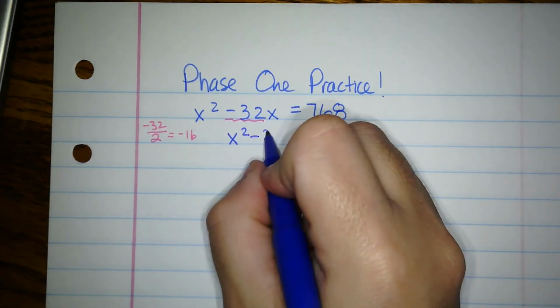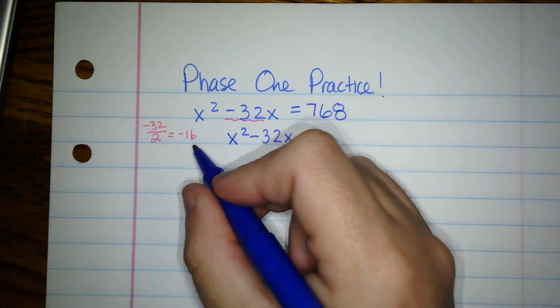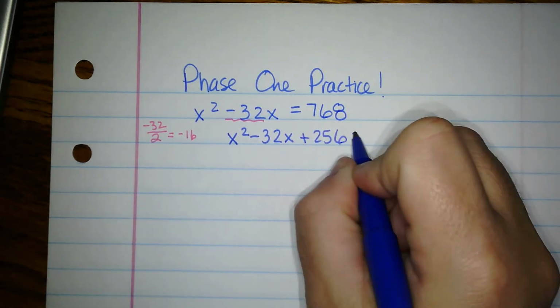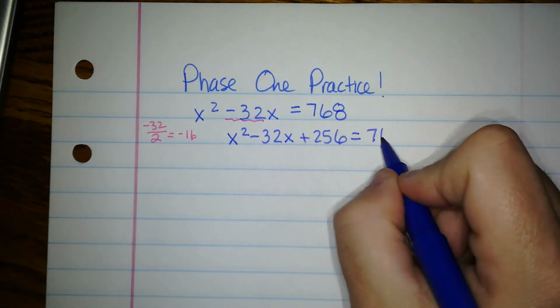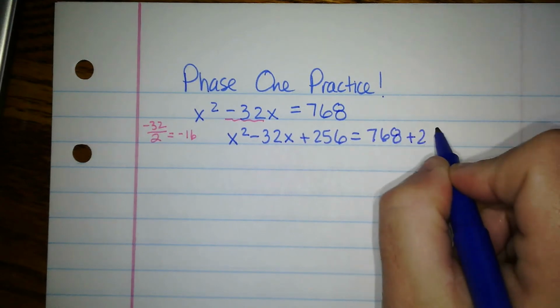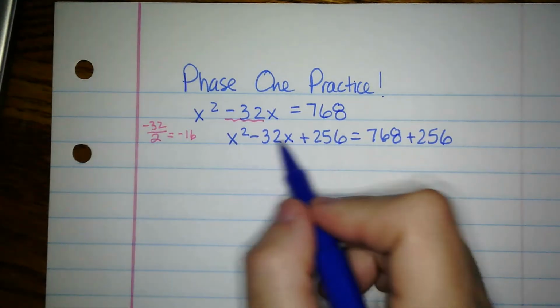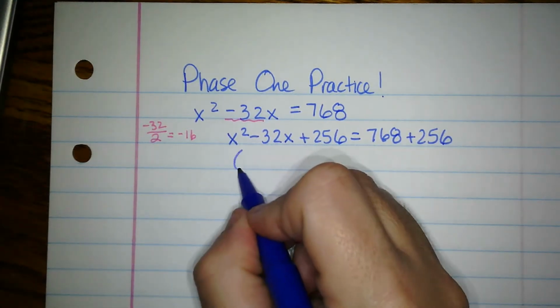It's important that you know that you have to square it. Negative 16 times negative 16 is positive 256. And on that side, I'm going to get 768 plus 256. You have to add the same amount to both sides to keep the equation equivalent. All right, now we're ready to actually complete this square.